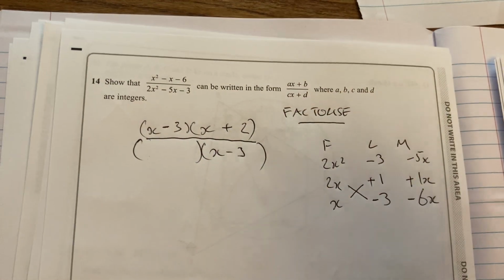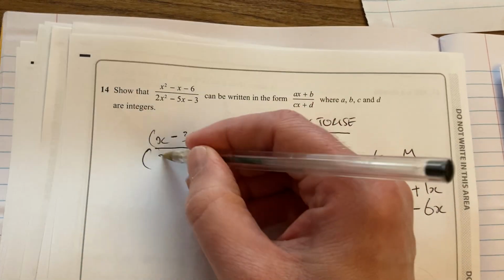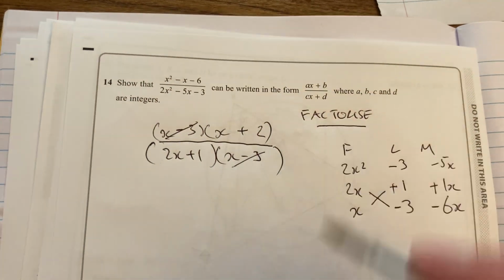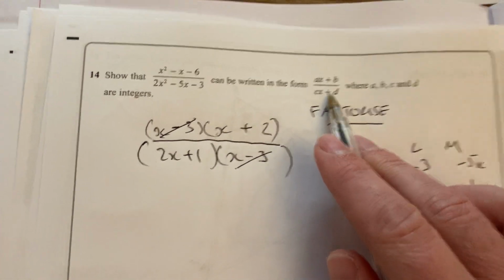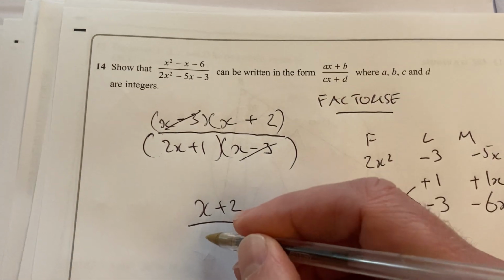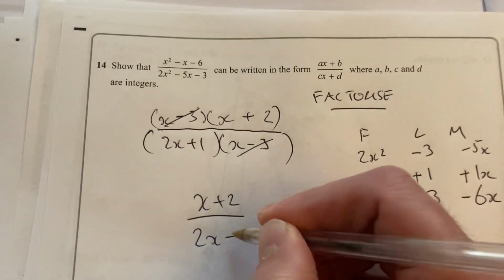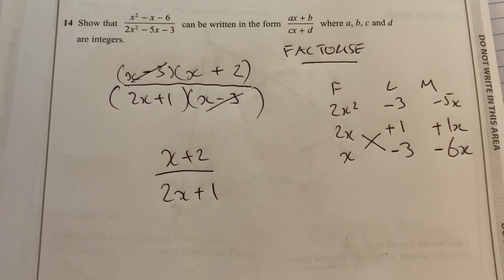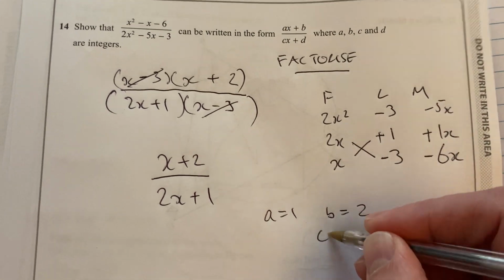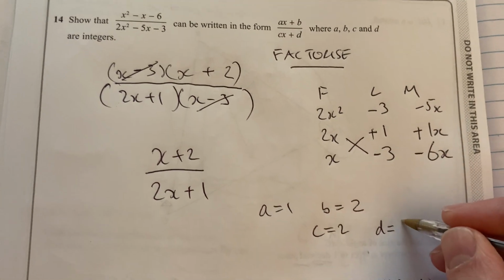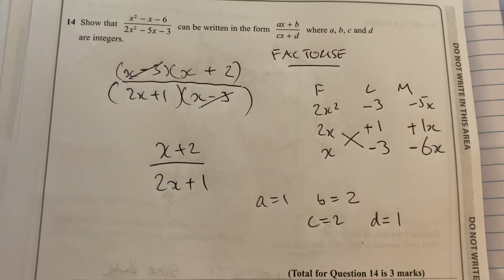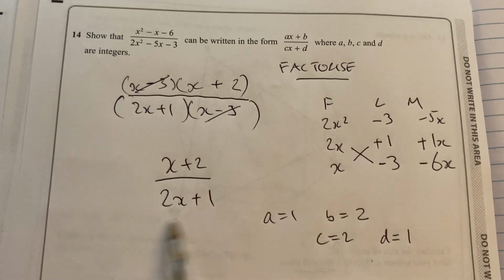So I should see a common factor of x minus 3 in the numerator and the denominator. So I can cancel those, and then I have it in the form that they want, ax plus b over cx plus d. So it'll be x plus 2 over 2x plus 1. And you could state, well, a is 1, b is 2, c is 2, and d is 1 as well. Okay, you don't have to state that if you've written it there, as long as you have that final answer there.